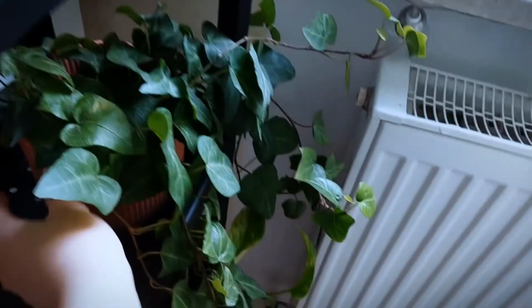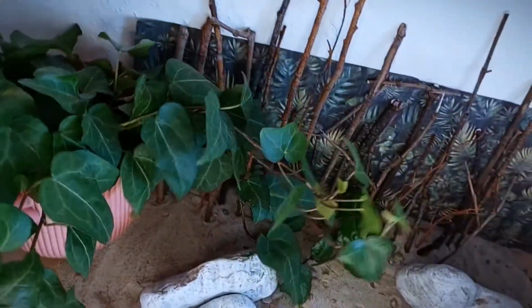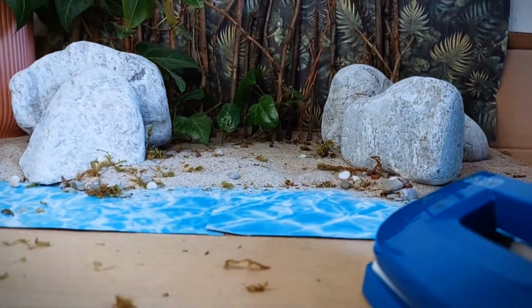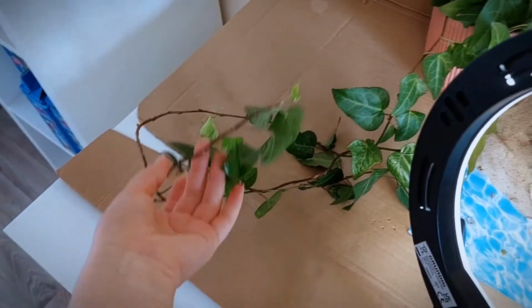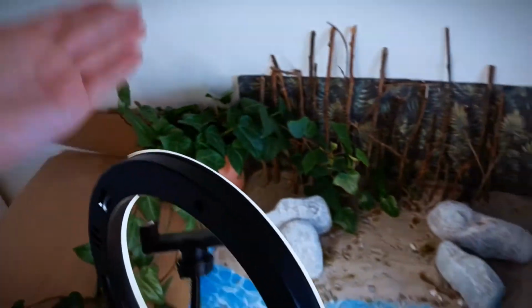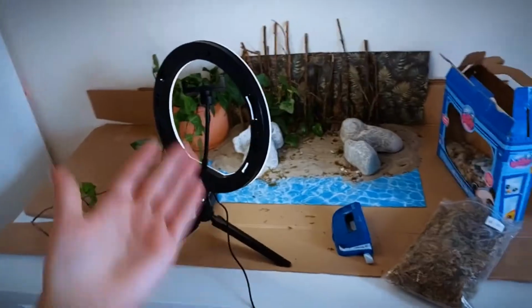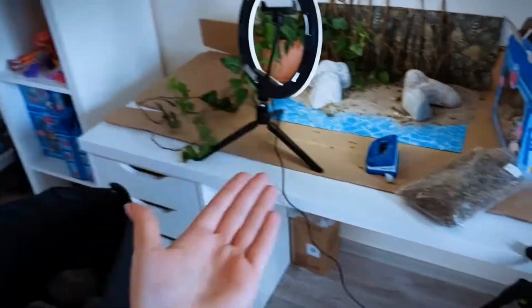This is my little plant over here, and I've used her for my sets as well. Yeah, something like this. So this was never a fake plant, this was my real plant. I haven't named her yet. So if you have name ideas, write them down in my comment section.